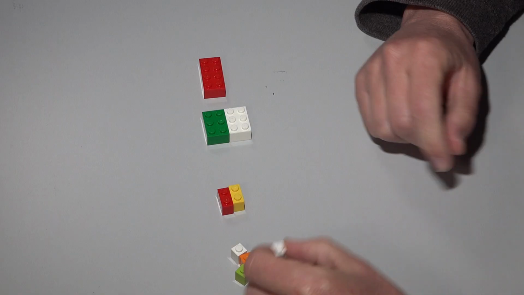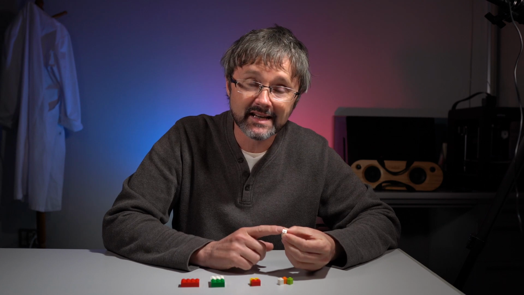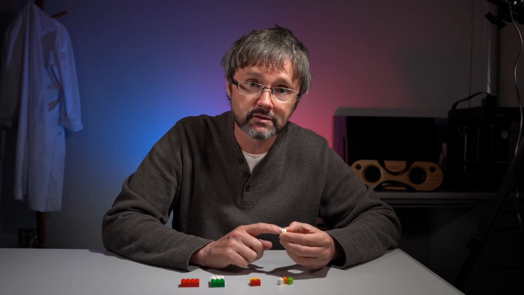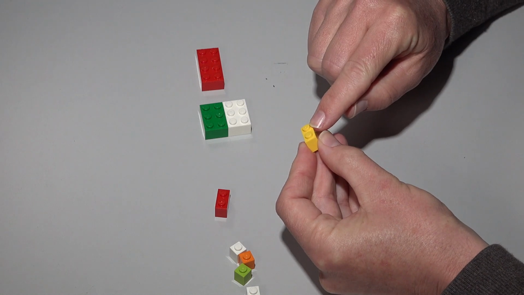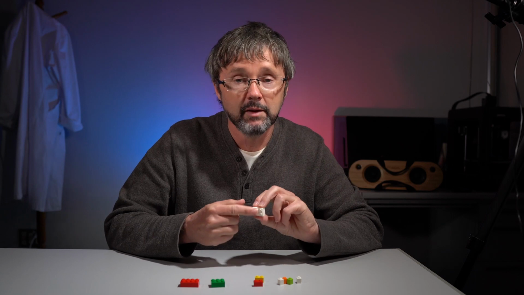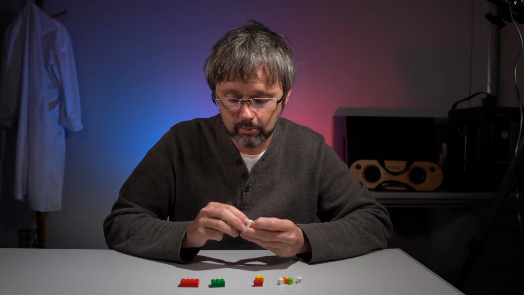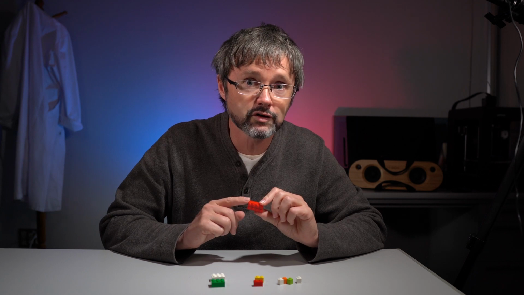So for example, if an atom has 1 proton, then it is an atom of hydrogen. And if an atom has 2 protons, it's an atom of helium. 6 protons make it an atom of carbon. 8 protons make it an atom of oxygen. 3 protons make it an atom of lithium. And 26 protons make it an atom of iron.